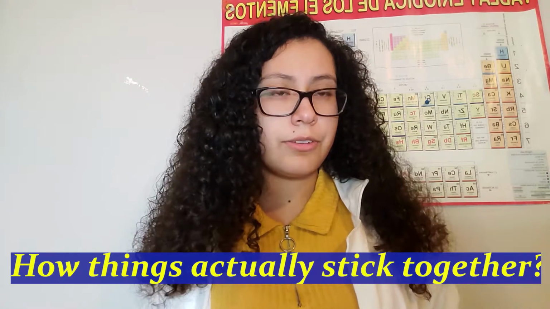What comes to your mind when you think of adhesives? I think of glues like this. We all have used any of these glues to do some arts and crafts or to fix something, but have you ever wondered how things actually stick together?